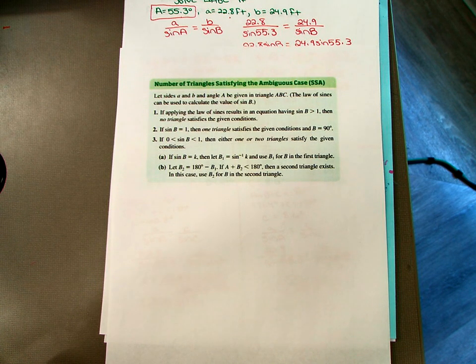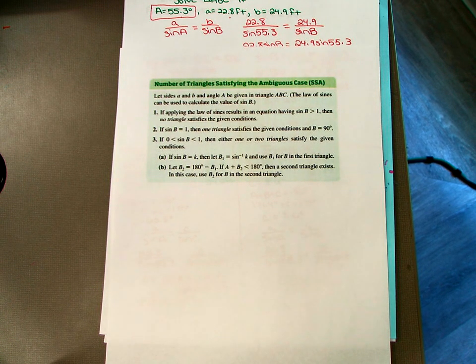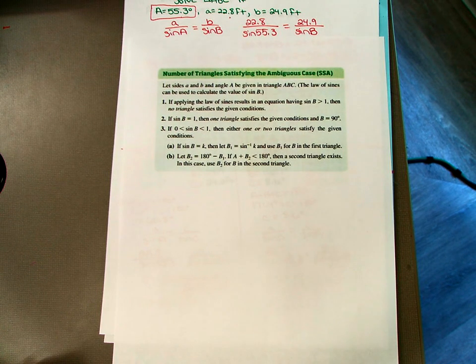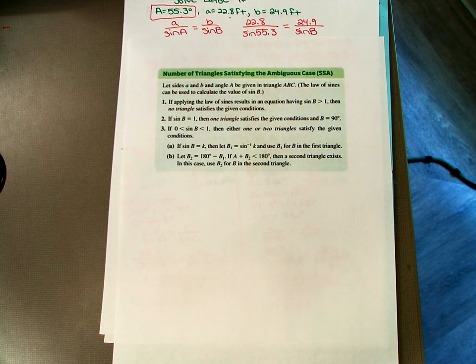If applying the law of sines results in an equation where sine of B is greater than 1, that's what we did the first time, then we have no triangle. If we get sine of B equals 1, then there's one triangle that works because B is 90 degrees. That's like all the other stuff we've done all semester when we had a right triangle, not an oblique triangle, and it worked nice.